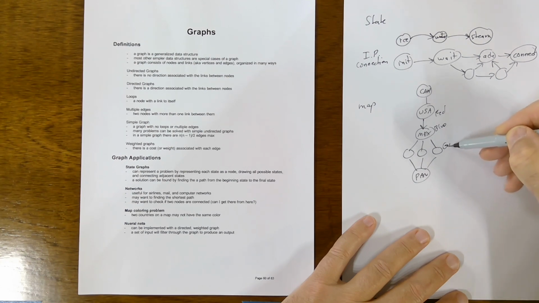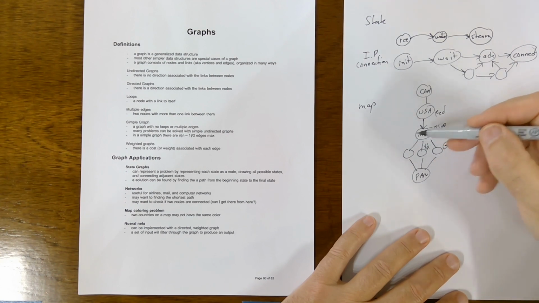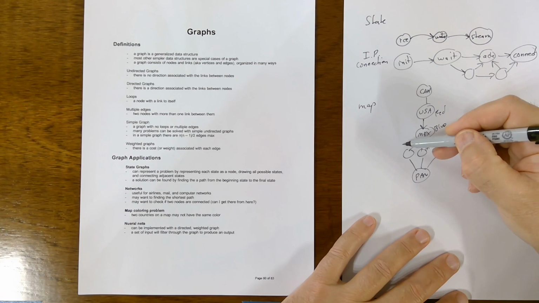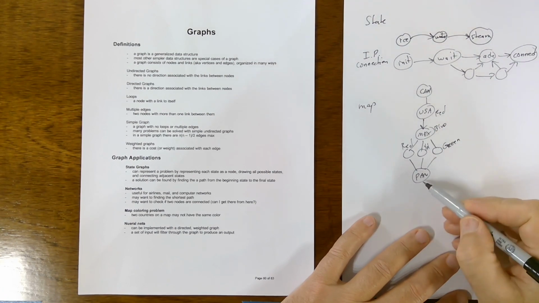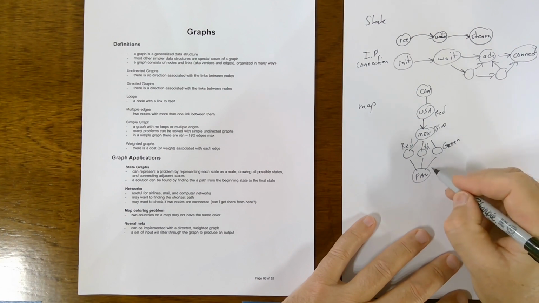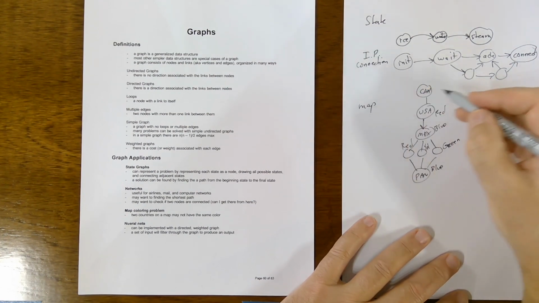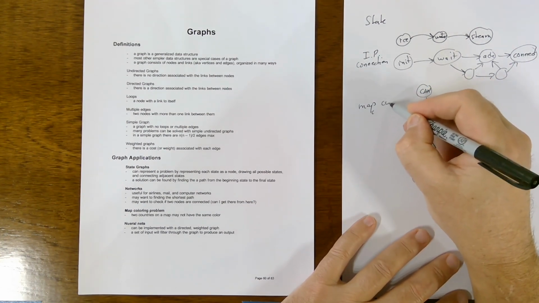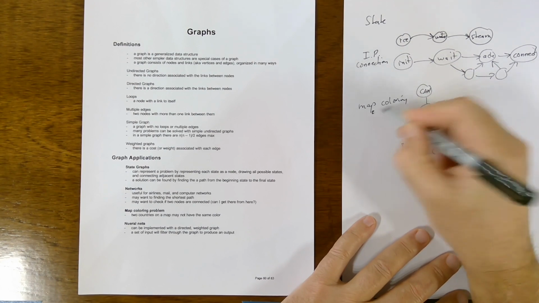You could use green, right? And maybe you could use yellow, but you can't use blue. You could use red again, like that. And then down for Panama, well, you can't use red, yellow, or green, but you could use blue, like that. So there's the map coloring problem.